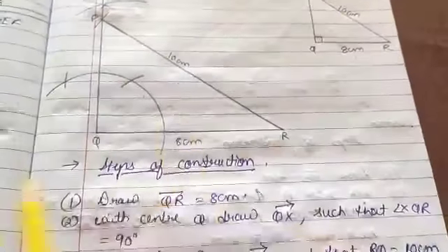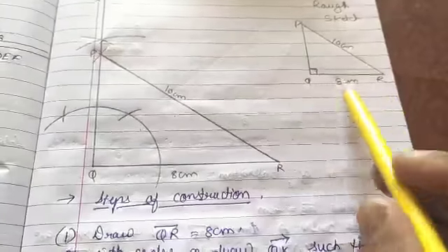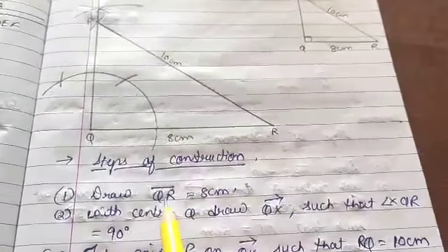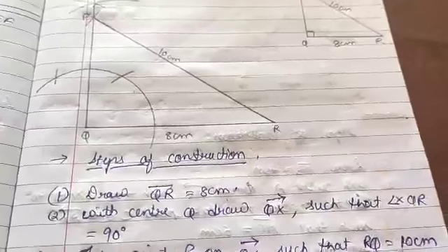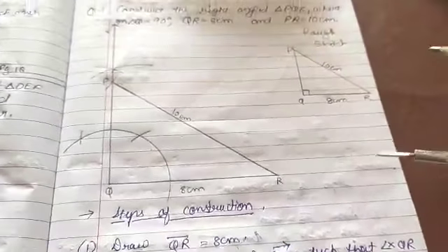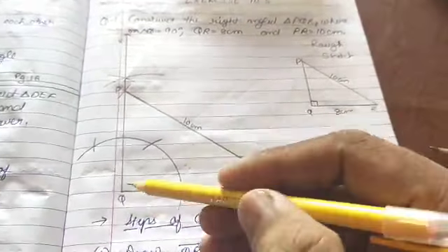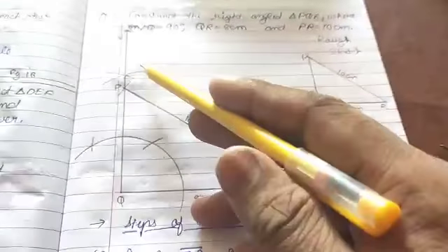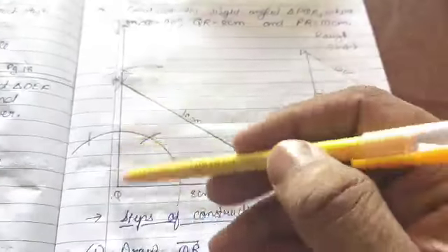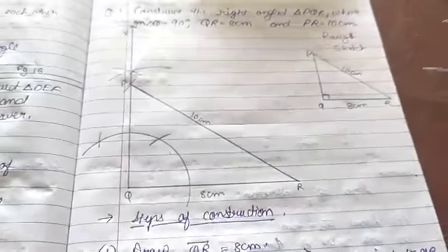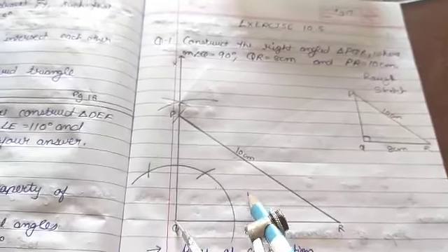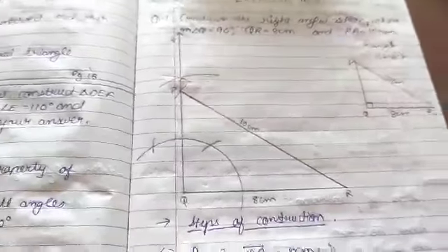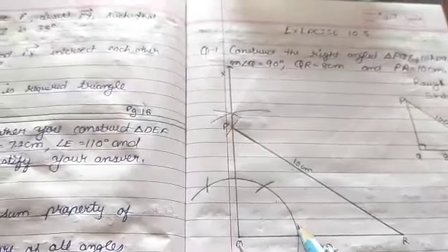Now let us start. Observe this figure. First try to draw this base QR. So draw line segment QR equals 8 centimeter. Now we need to draw this 90 degree, as we see straight line perpendicular bisector. So that is possible through protractor also, but we will go with this compass. So as it is possible, 90 degree.